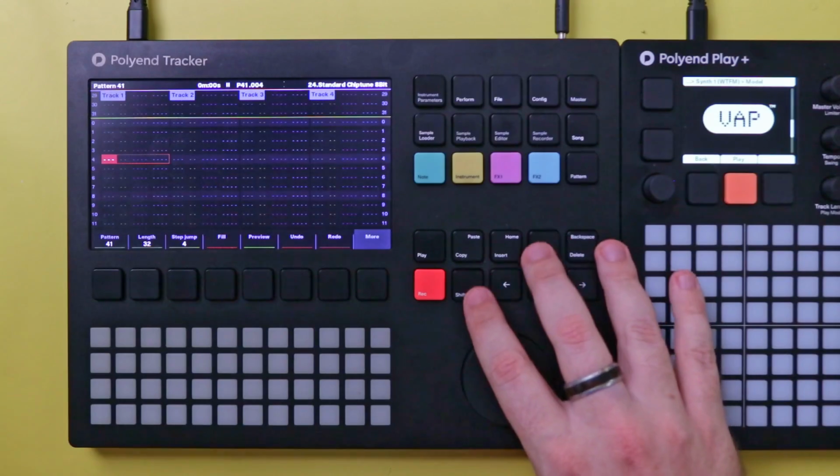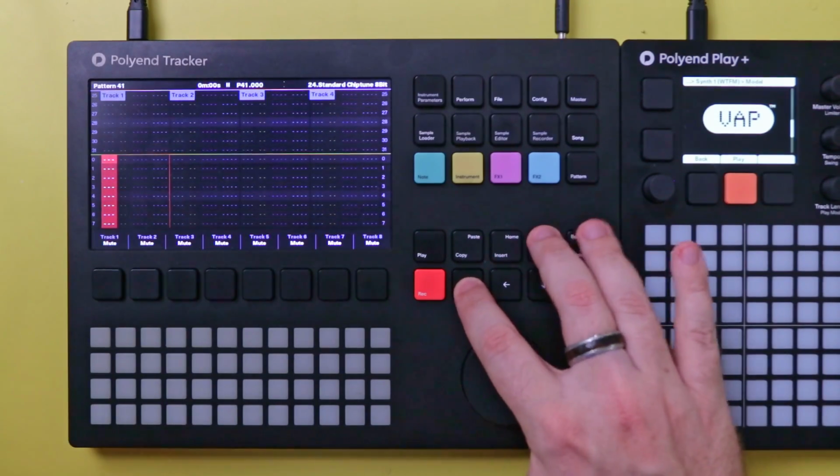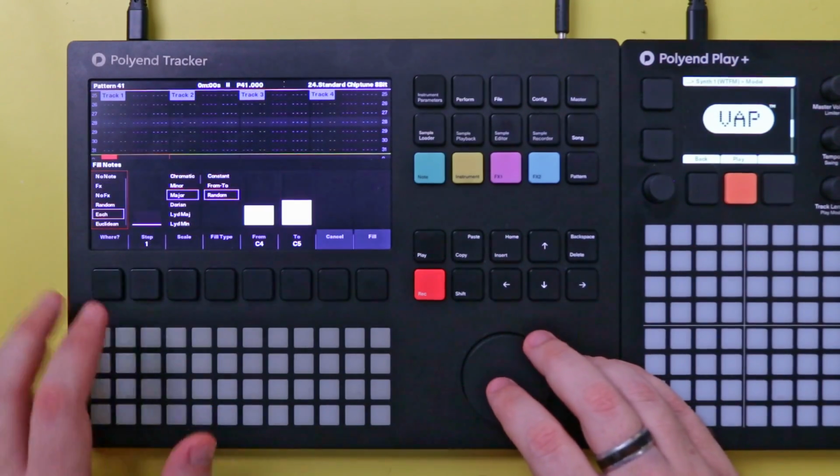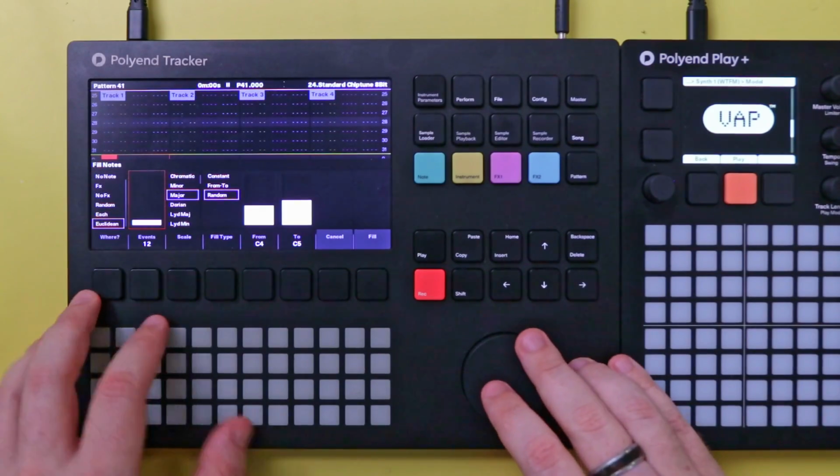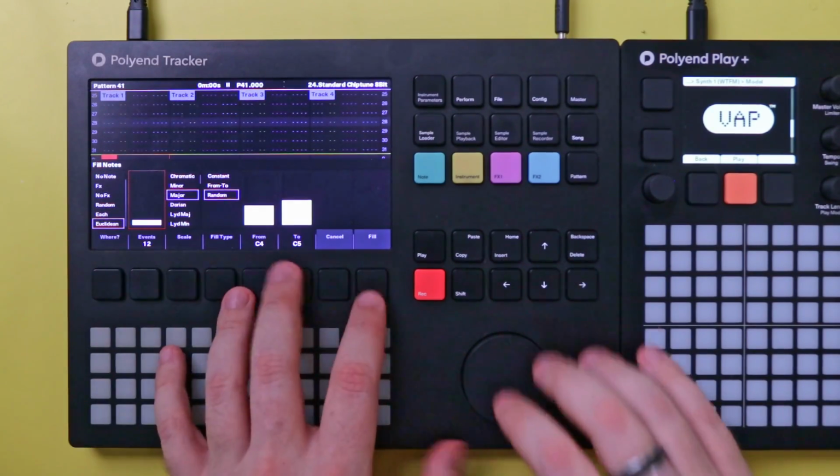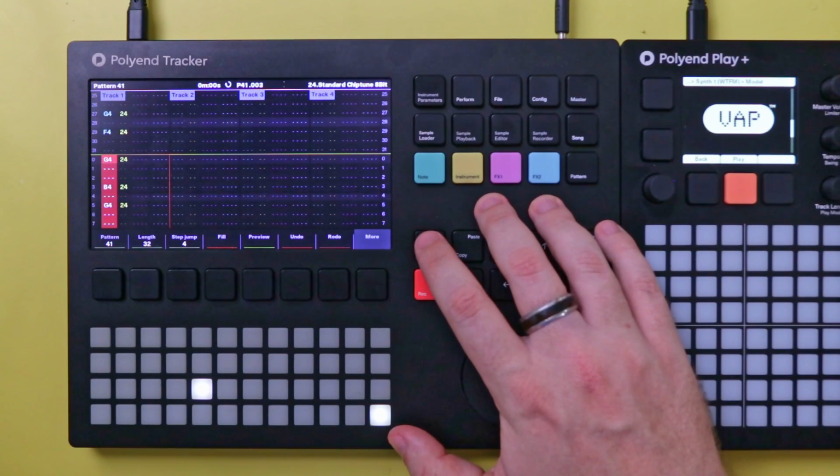So what I might do is just create a little melody using the fill tool because it's always fun. I'm just going to select a Euclidean, 12 notes, and we'll just create a random range between those two and see what it comes up with.